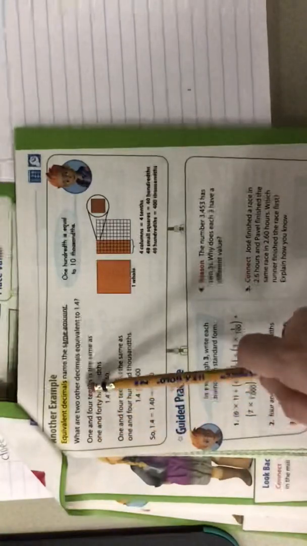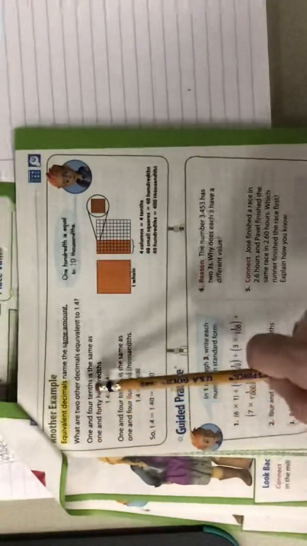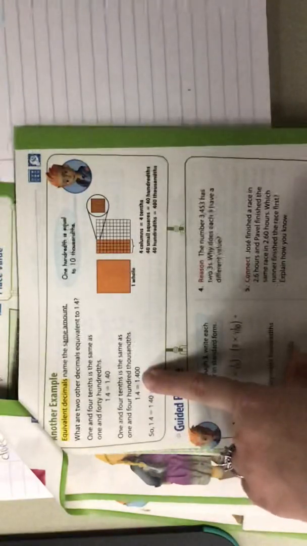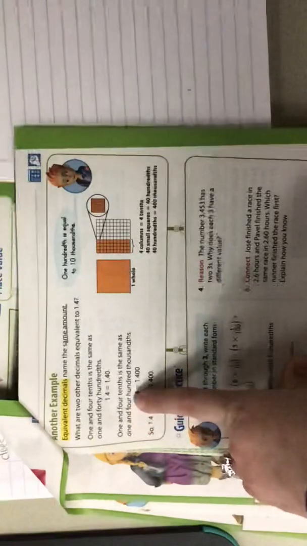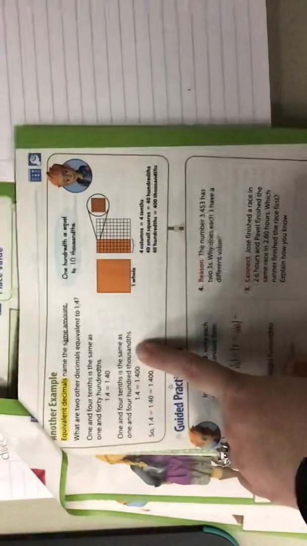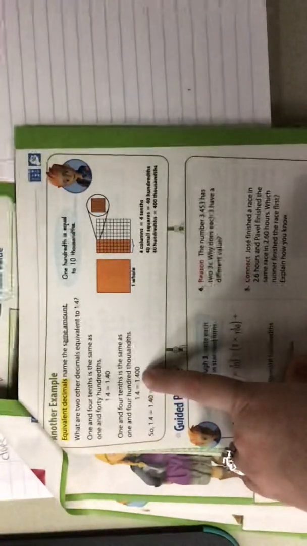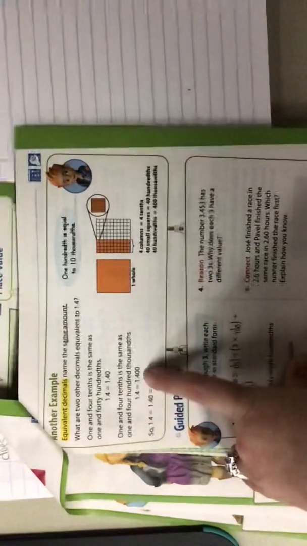So if 1 and 4/10 is the same as 1 and 40/100, well, how does that work? If we have 1 and 4/10 and we have 1 and 400/1,000, sorry, I will get it right. So if we have, again, 1 and 4/10 and 1 and 400/1,000 here, how are these the same? I want you to try thinking about that for a second.